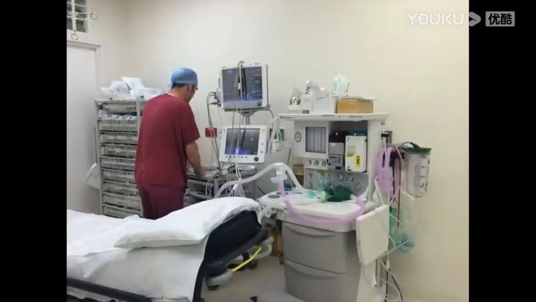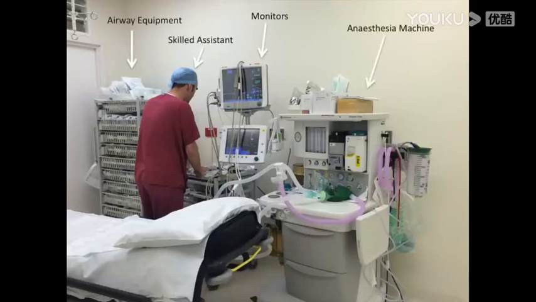Okay, so the patient has come to the day of surgery. They've arrived at the hospital and they've come to the anaesthetic room, which is what we see here. We've got pictured here a big stack of airway equipment, a skilled assistant, monitors, and the anaesthesia machine, which is the way of delivering a very controlled, precise amount of gas to the patient.